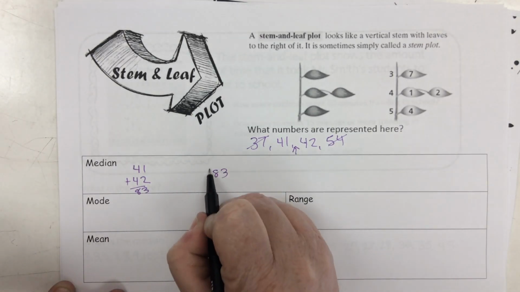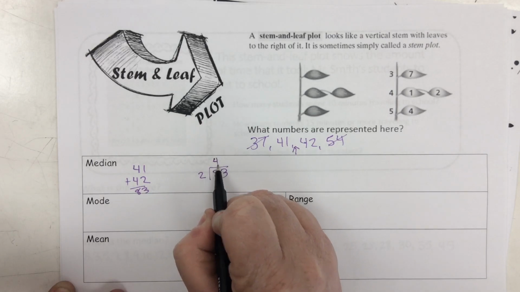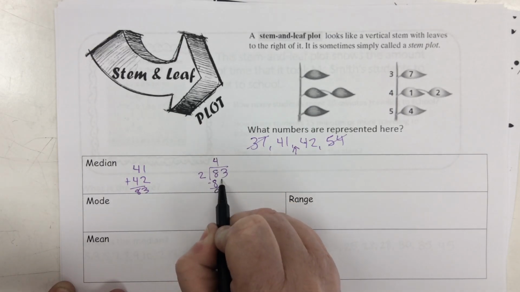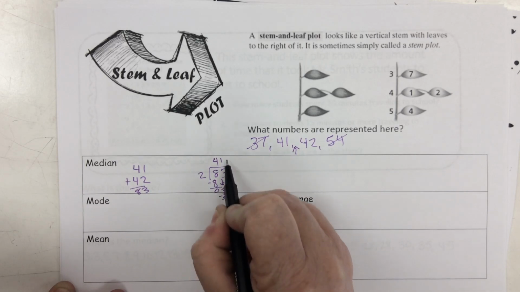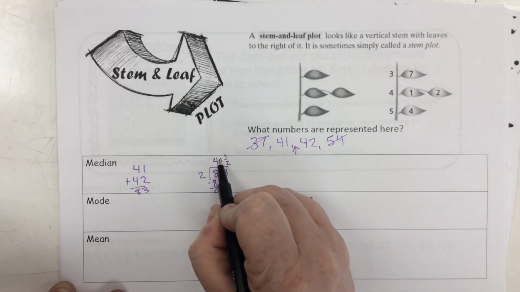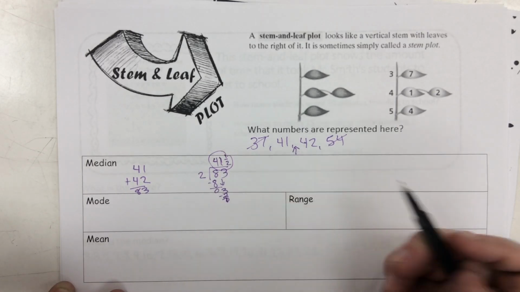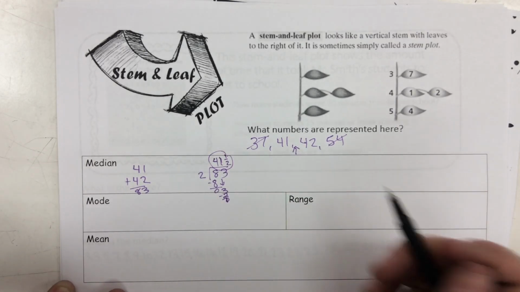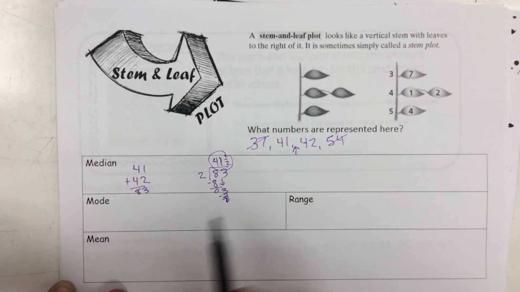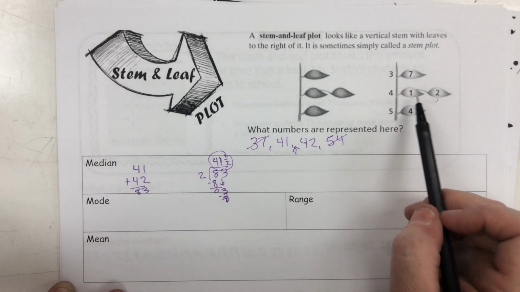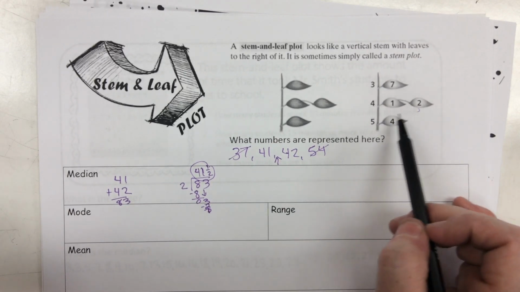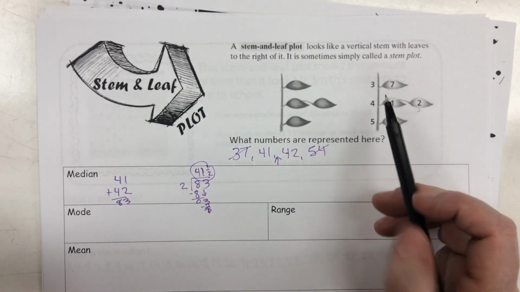So 83 divided by 2, I'm going to get 41 and a half. 41 and a half is between 41 and 42. So that is the median. Now my mode, none of these are on here more than once, so there is no mode.